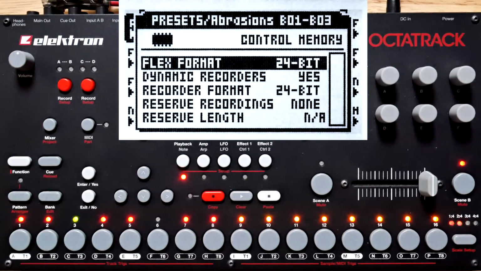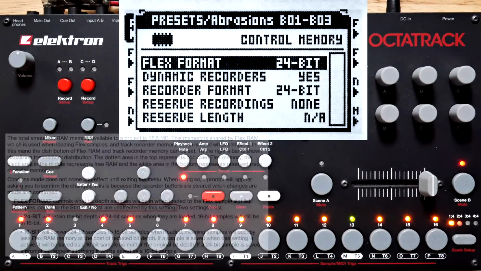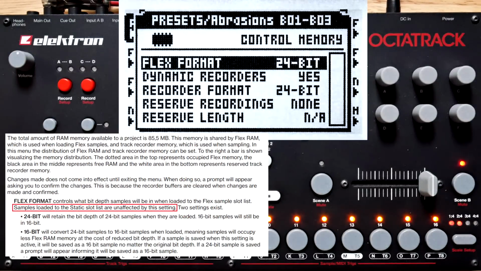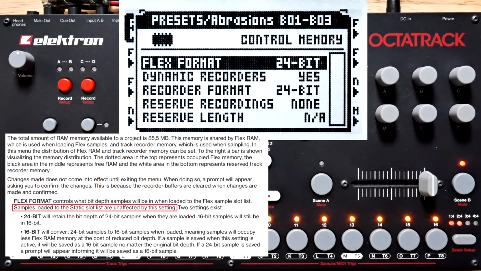I typically have the Octatrack memory set to 24-bit. In particular, I find that using 24-bit adds depth to the reverbs. However, for certain tracks, I have preferred the sound of 16-bit.